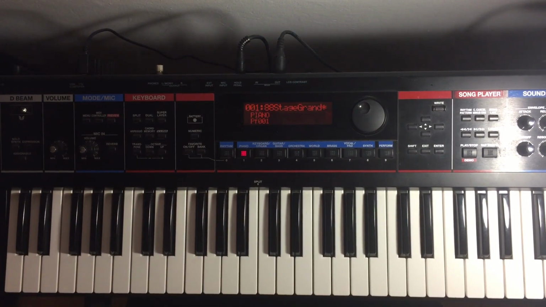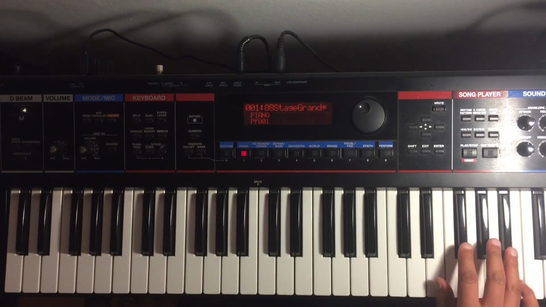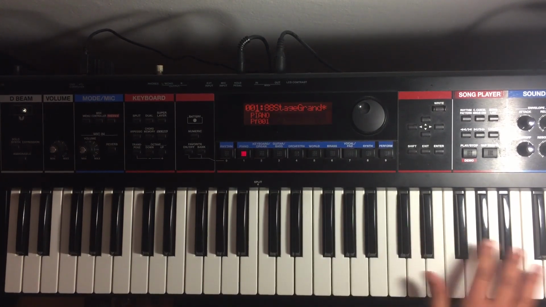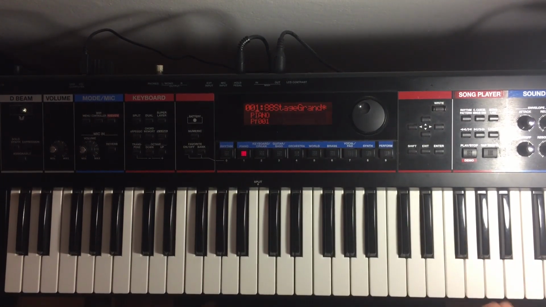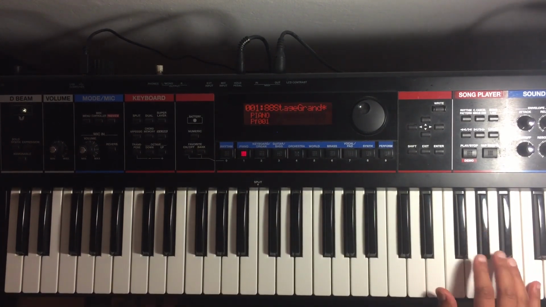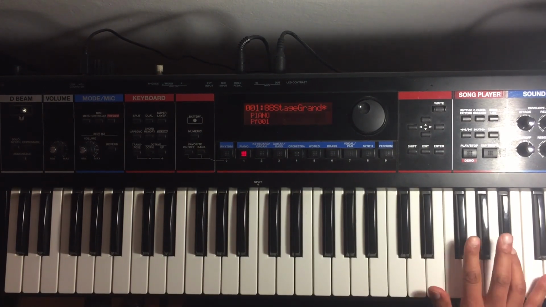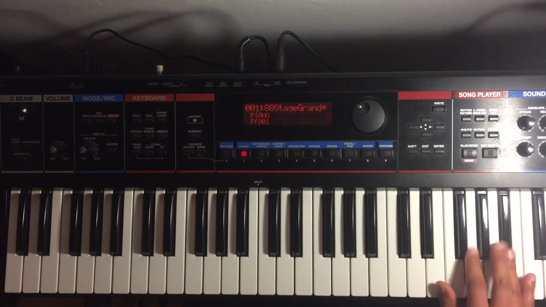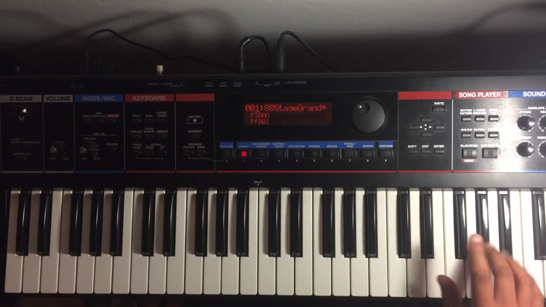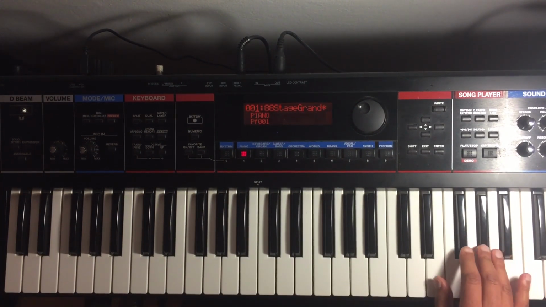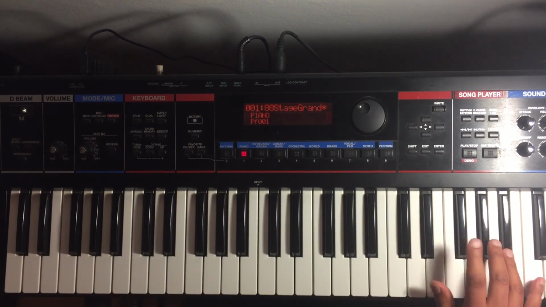Now over the 1 is the lick that you can play. This lick is made up of the notes within the B major scale. So you start from the 4 and you play all the notes in the scale all the way to the 7. So you go 4, 5, 6, 7. 4, 5, 6, 7. And then you go 5, 6.